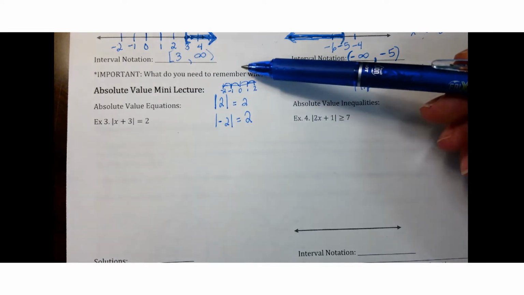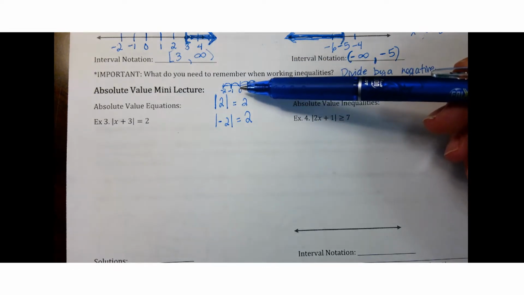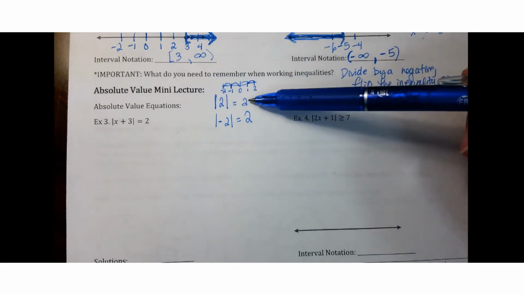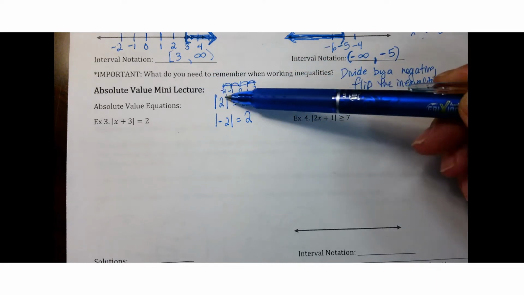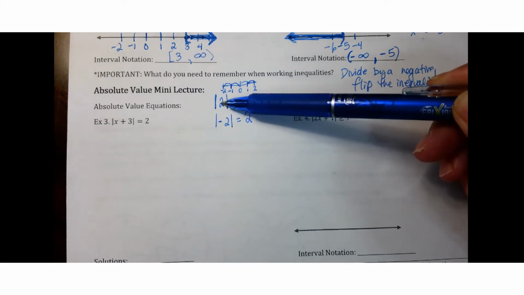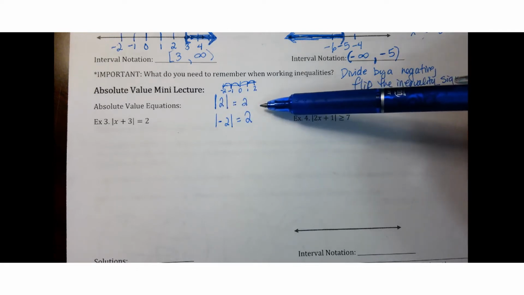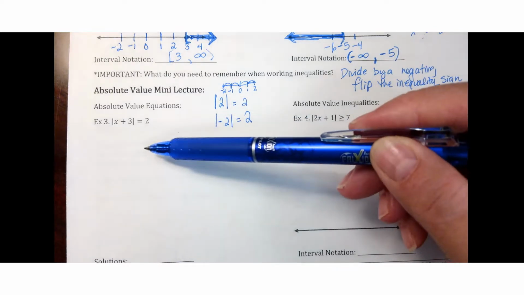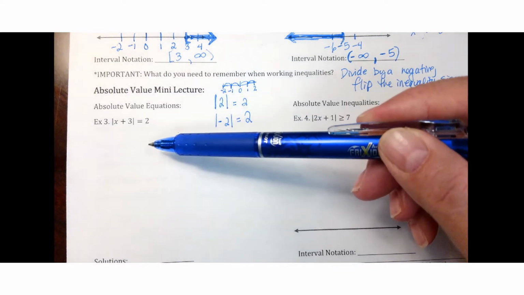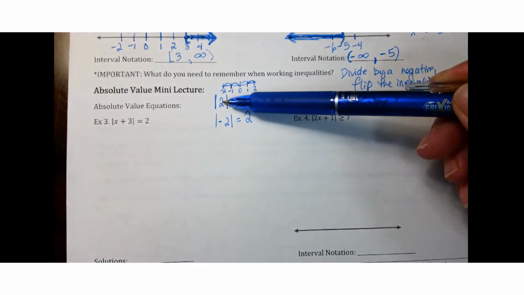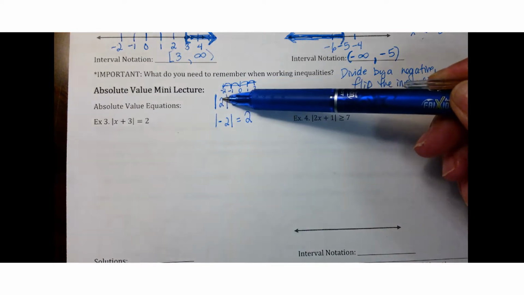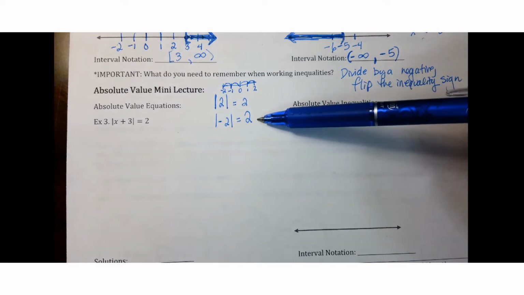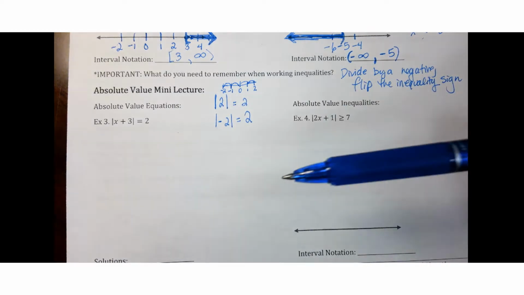And because the number line goes in the positive direction and the negative direction, you have two different things that you could plug in and put in the middle of this absolute value to get the same result. We have to take that into consideration when we're looking at absolute value equations and inequalities. So notice I can do a positive number inside and get 2, and I can do a negative number inside and also get that same 2.